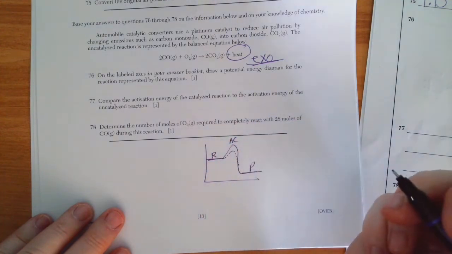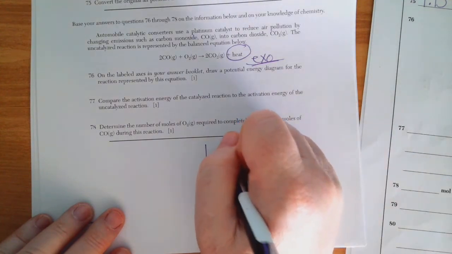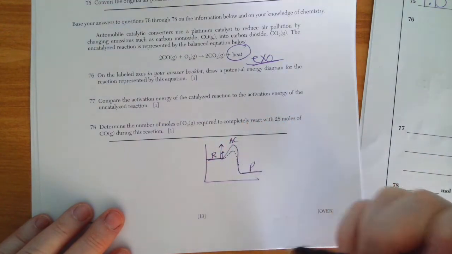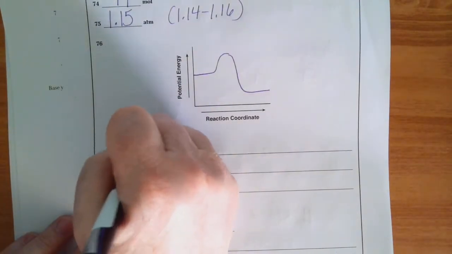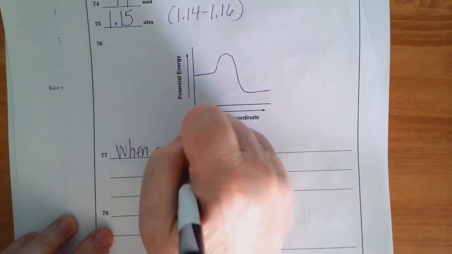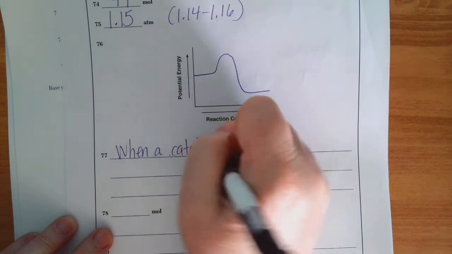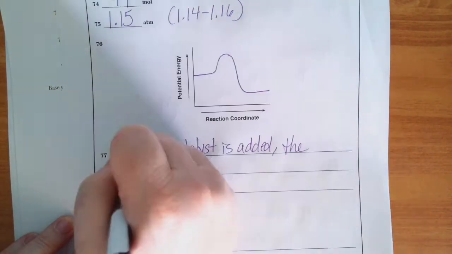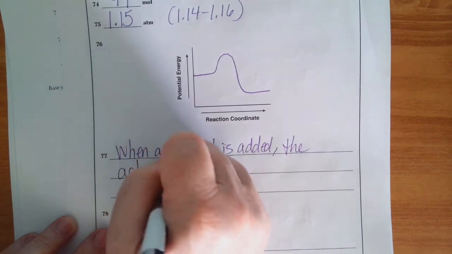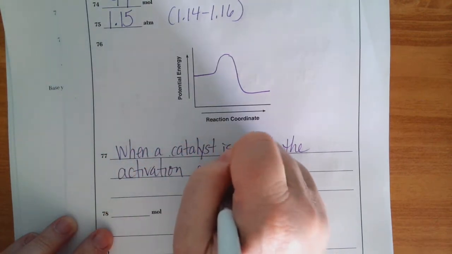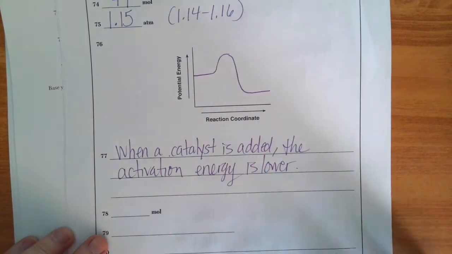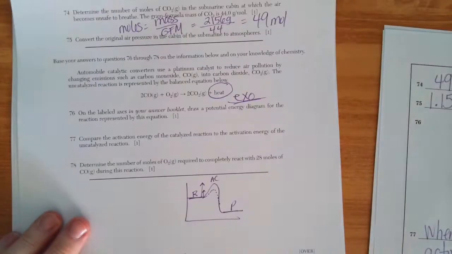The activated complex remains the same. But the activation energy changes, and it is lower when you have a catalyst. So when a catalyst is added, the activation energy is lower. Okay?